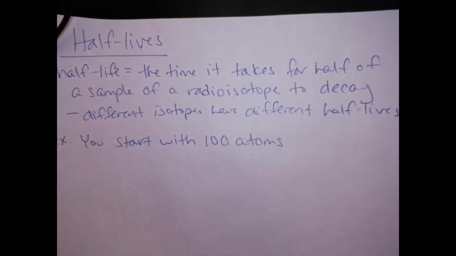You start with 100 atoms of a radioactive element. The biggest misconception about half-lives is that it takes 2 half-lives for everything to disappear. It doesn't, because every time a half-life happens, half of it disappears. And then another half, and then another half. So we keep cutting the number in half.